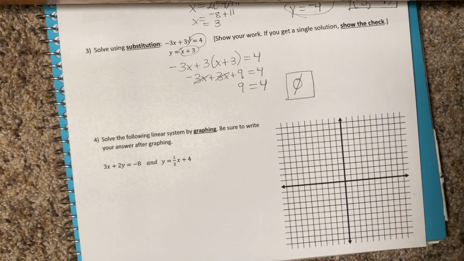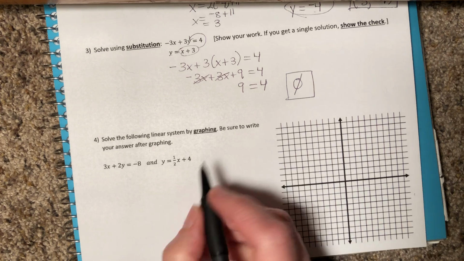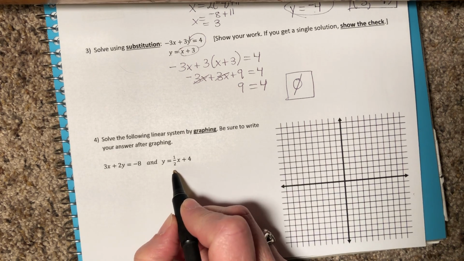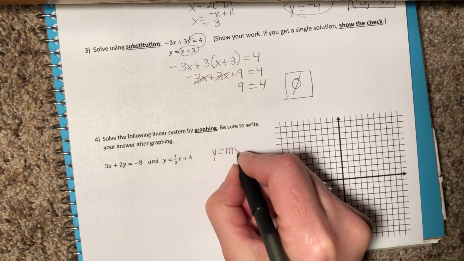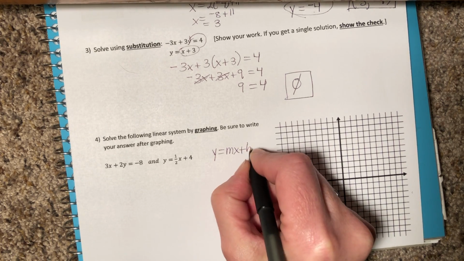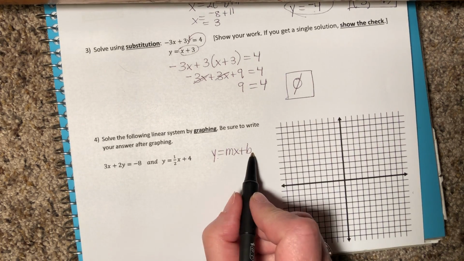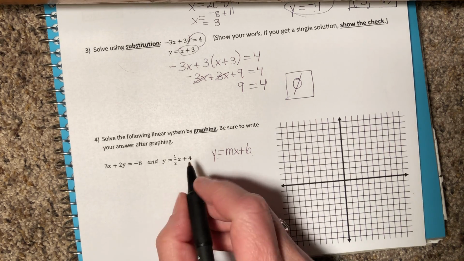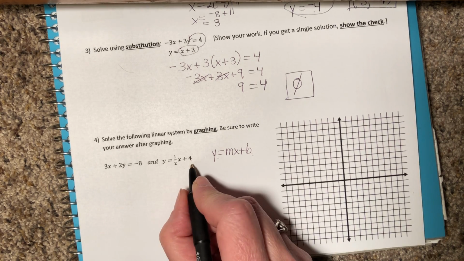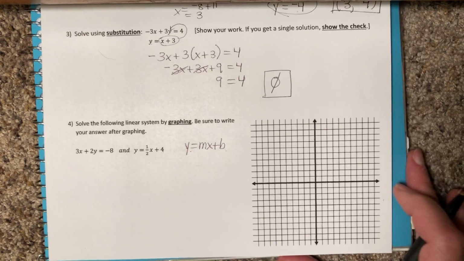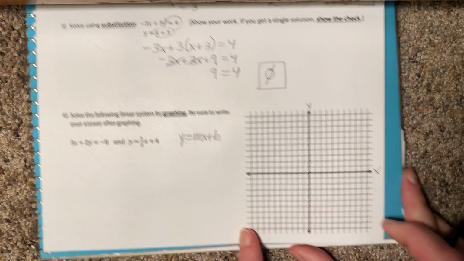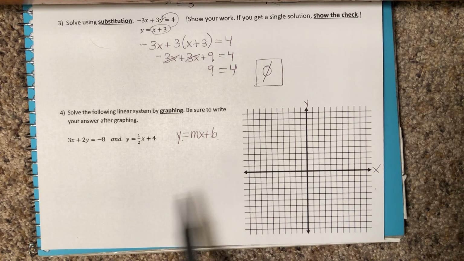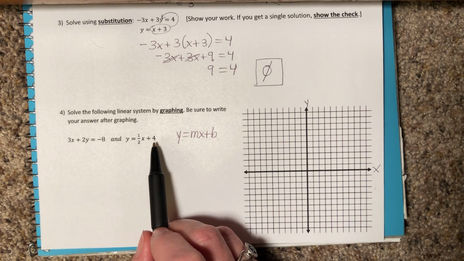All right, number 4, graphing these two lines. I'm going to start with this one because it's already in slope-intercept form. If it's in this form, you can graph it easily. The 4, which is the b, is the y-intercept. That's the first point you should put. Now here's my y-axis. Here's my x-axis. Some of you really need a refresher on graphing lines.